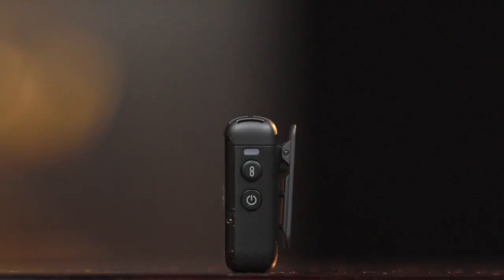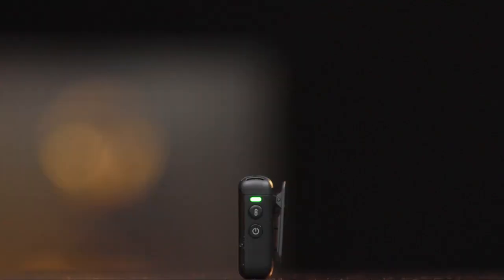If the system status indicator blinks green slowly, the transmitter is not yet linked to the receiver. If the indicator blinks green quickly, the transmitter is linking. When the indicator is solid green, the transmitter is linked with the receiver.